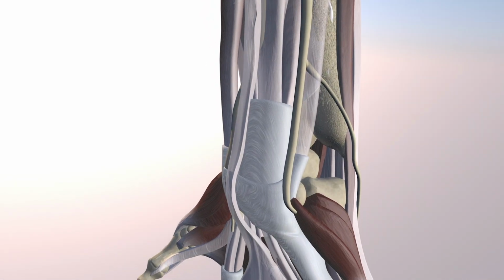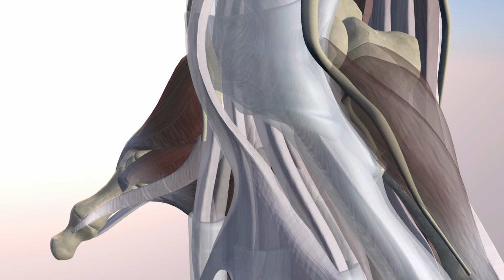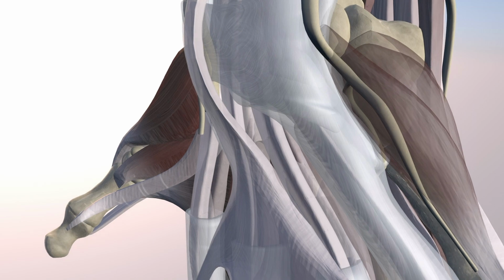Now we're making the flexor carpi ulnaris muscle translucent, and we're going distally, and we're following the course of the ulnar nerve as it passes over the transverse carpal ligament, and then it branches off into the deep and superficial branches.